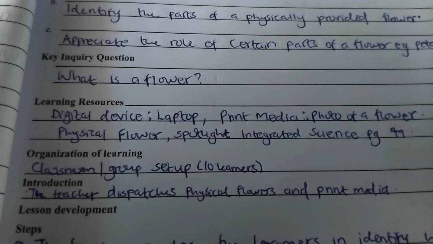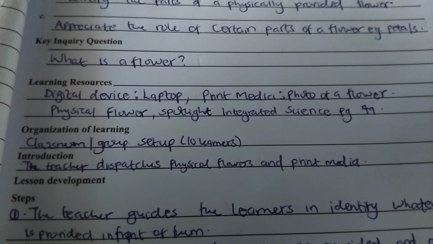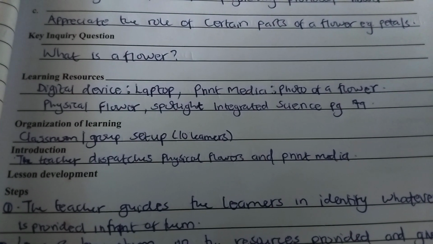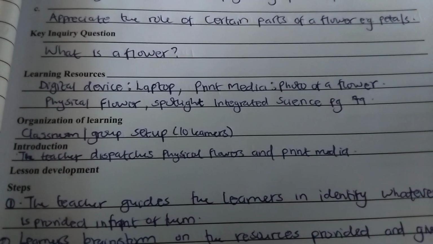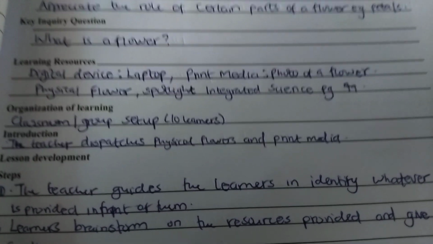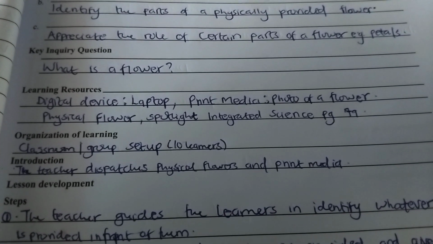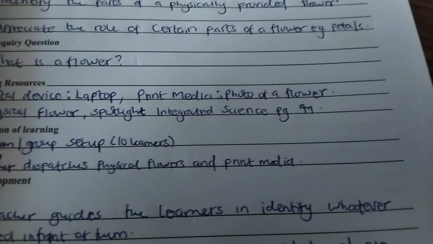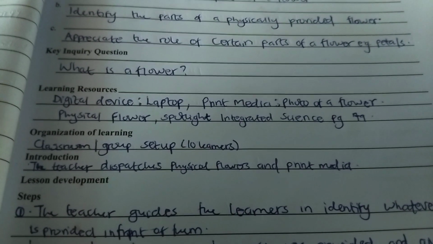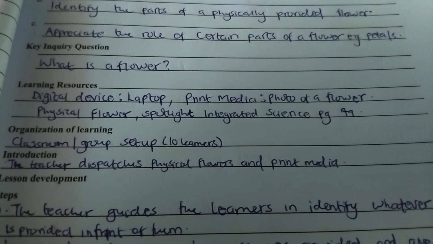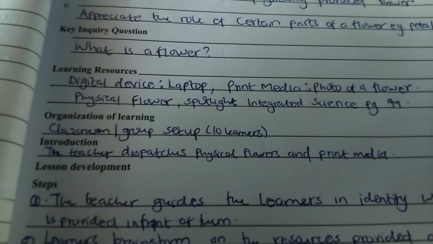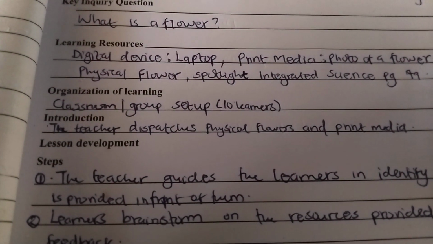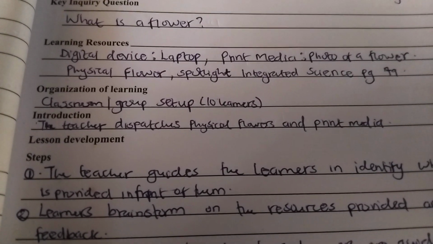And we have the learning resources, where we have digital device. Then we shall have the digital device as the laptop, print media as photo of a flower, physical flower. And then we have the book to be used. Have the organization of learning. You should have this classroom setup and also group setup for 10 learners.